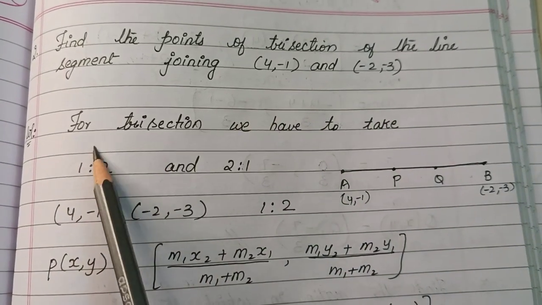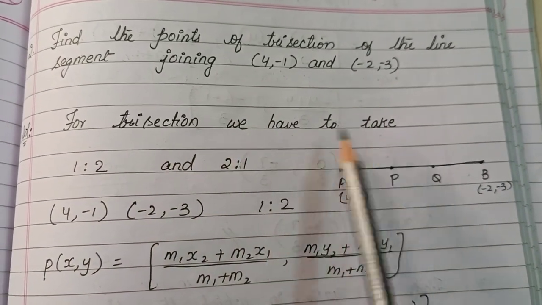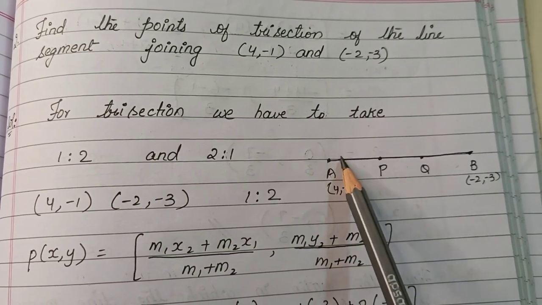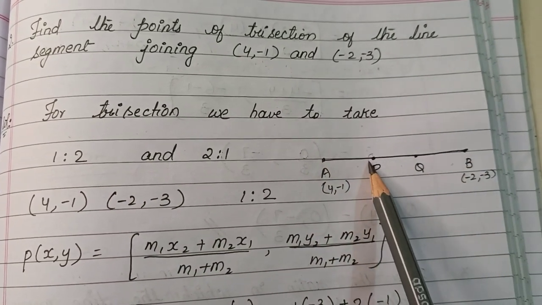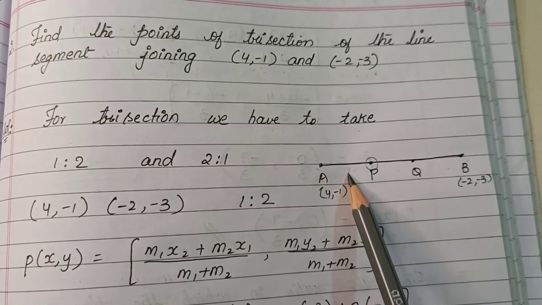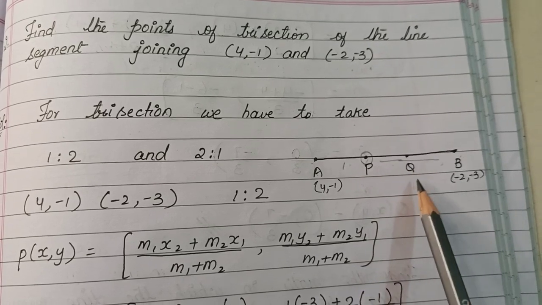Okay, so for trisection we have to take the ratio 1:2 and 2:1. See, A, B. If we want to find P point, then it is dividing this AB in the ratio 1 and here how much? 2.